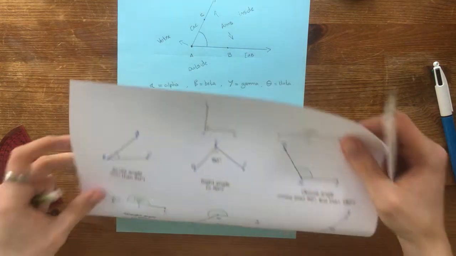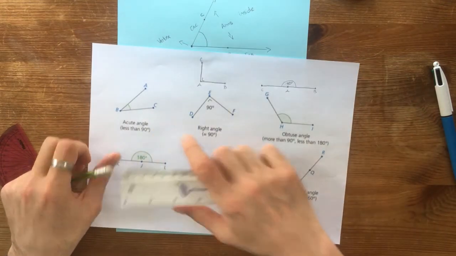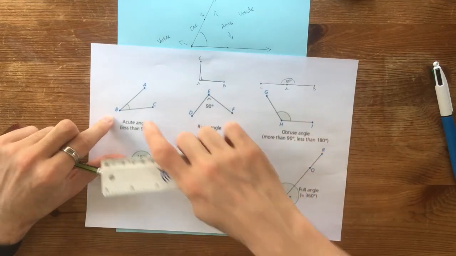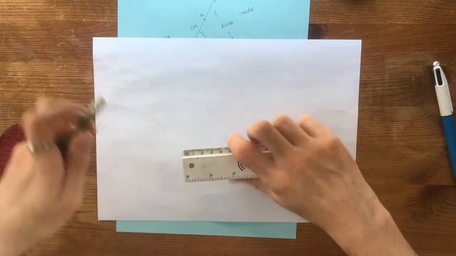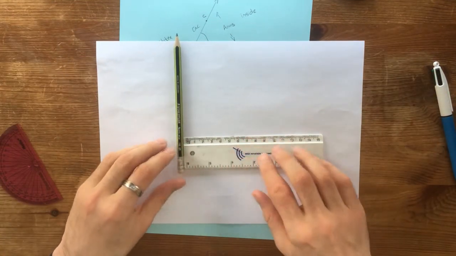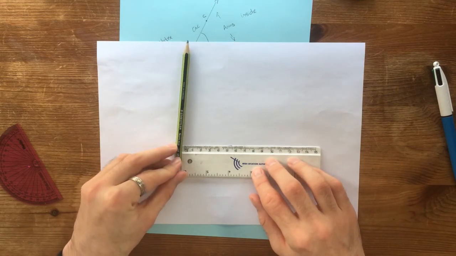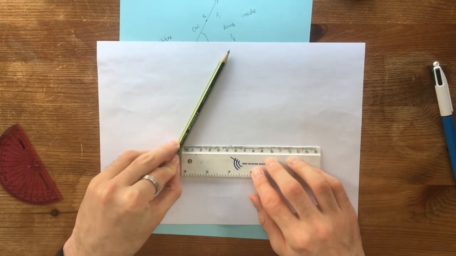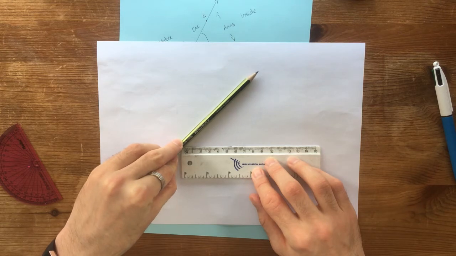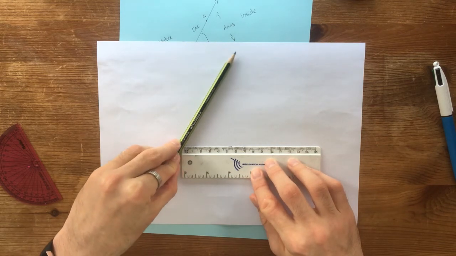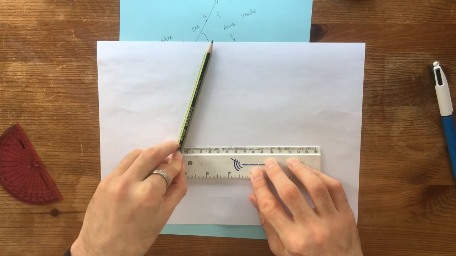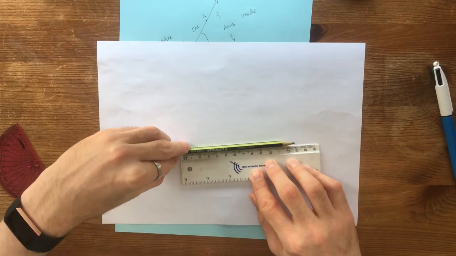The next one that we have is an acute angle. So this one is one that's less than 90 degrees. So you can see the arm is a bit closer together. I'll show you this using the pencil and the ruler. If we're here and I move this anywhere down here, that angle's getting smaller and smaller and smaller, and that's an acute angle. So anywhere between 90 degrees and this, all the way down here, is an acute angle.